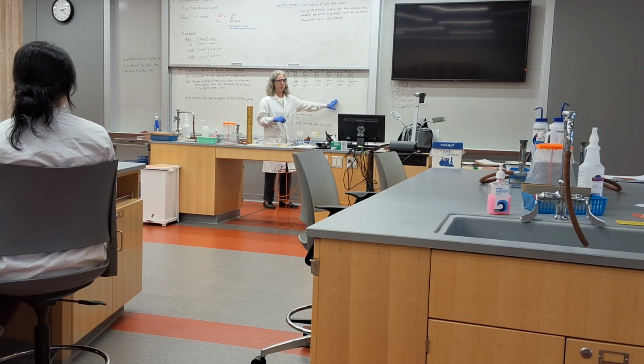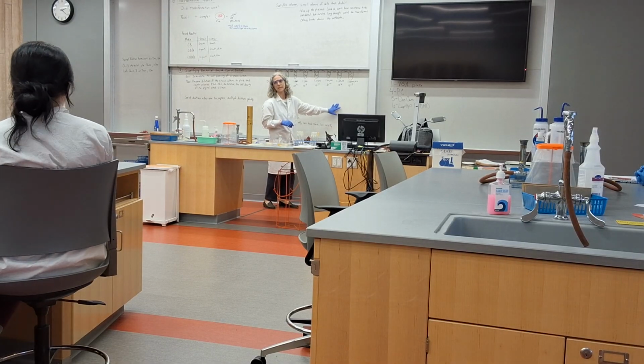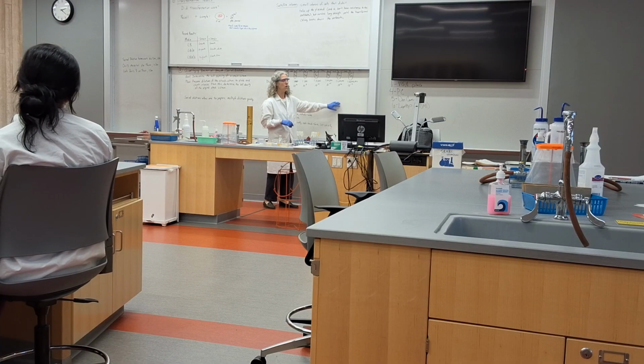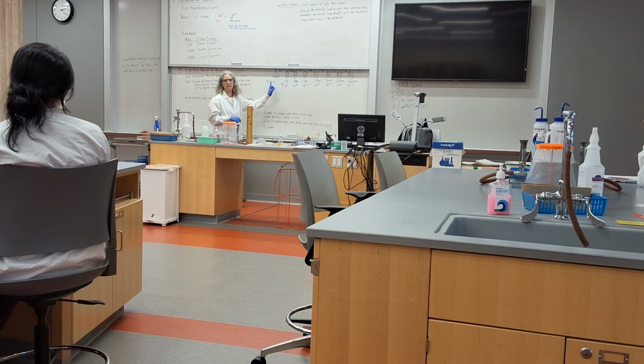So let's say we're able to count one of these, and we say, okay, that one was a 10 to the minus 6 dilution, and I used 1 mil of that. Well, if I can determine the concentration of colonies for that dilution, remember my goal is not to determine the concentration in that dilution, but to determine the concentration in the stock culture.